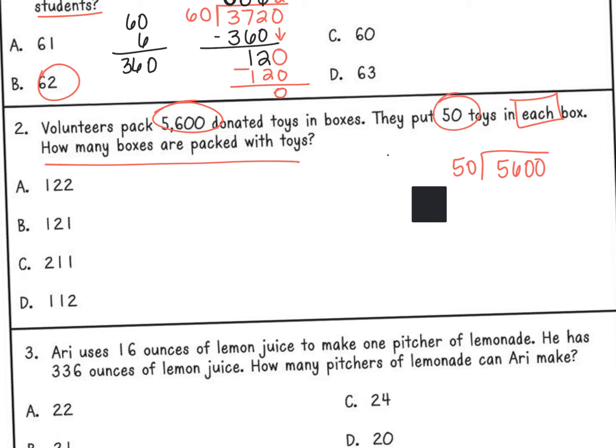They're both even. And they both end with zeros. So I could cover up that last 0, okay? But I always want to go 1 digit at a time. So I know 50 cannot go into 5, so I have to put a placeholder. I know 50 can go into 56, 1 whole time.